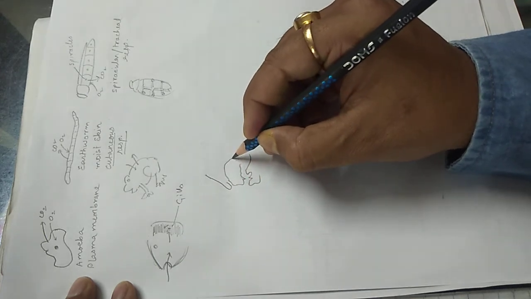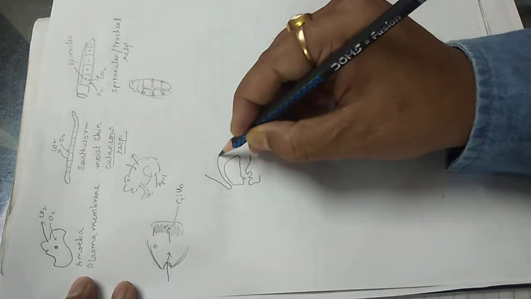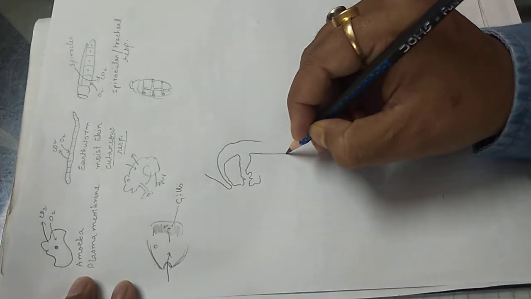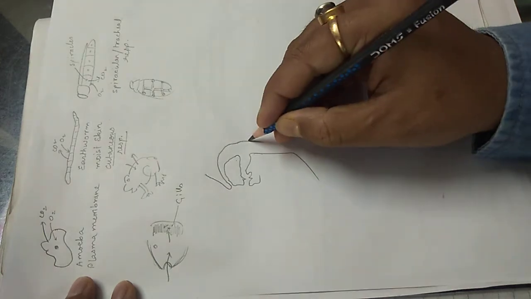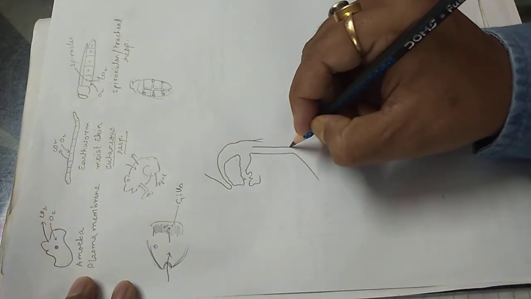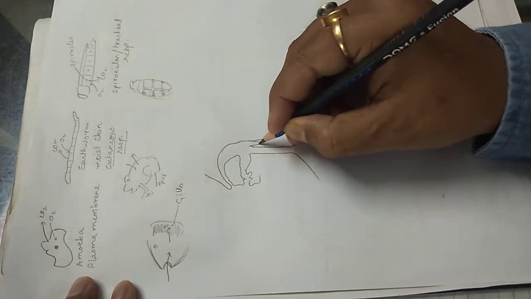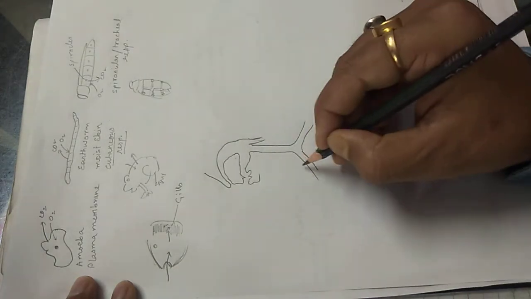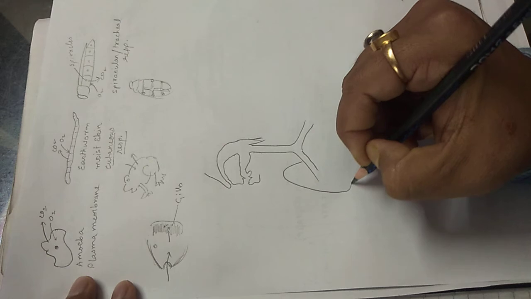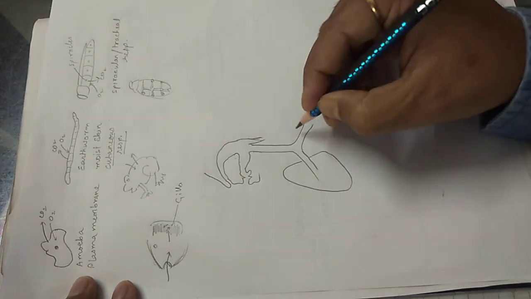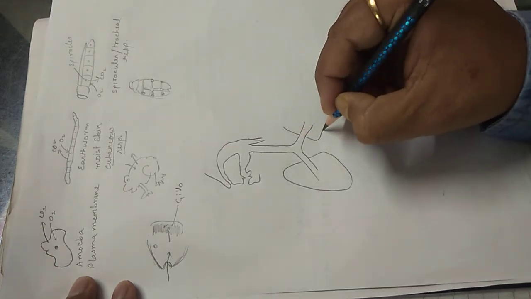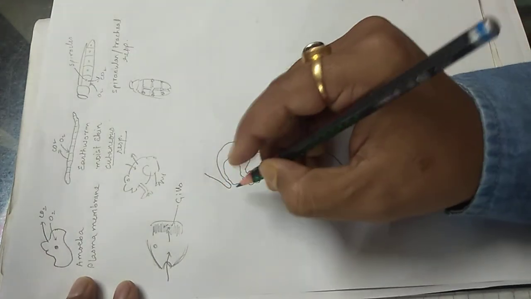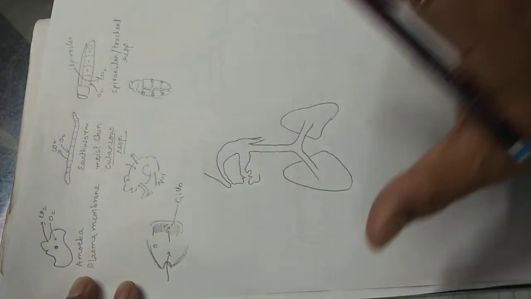We'll be focusing on the nose area. So basically this is the human respiratory system.